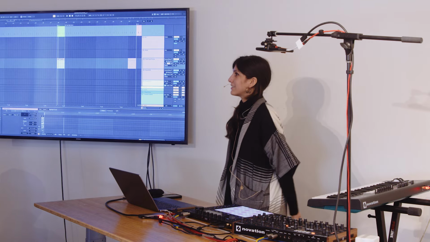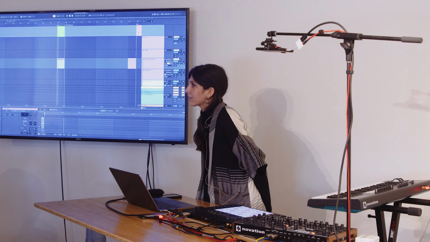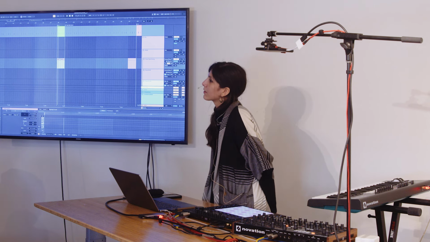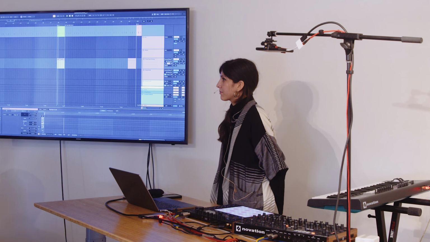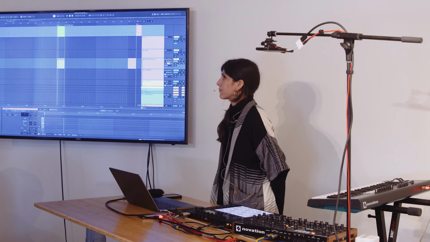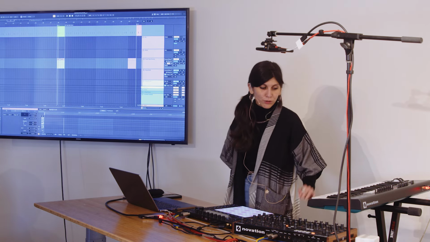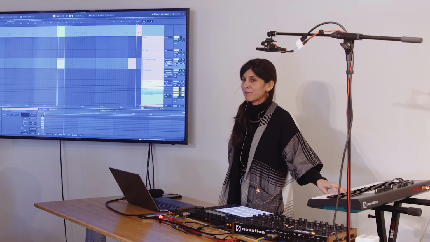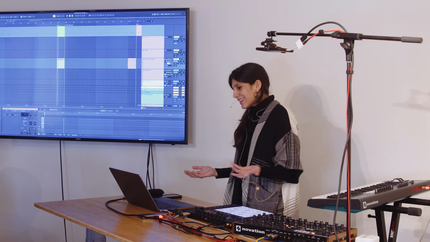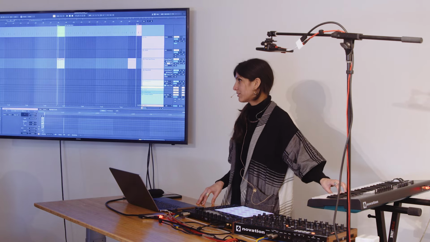Any other questions? Yes. I'm just curious about your personal preference. When you're programming melodic or harmonic content, when do you prefer to use a traditional MIDI keyboard controller versus the note function on the Push? So I almost always use the MIDI keyboard. I think there is a lot to be gained from moving away from it, for sure.